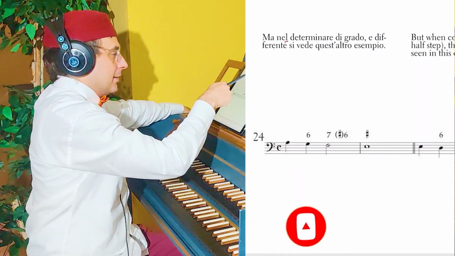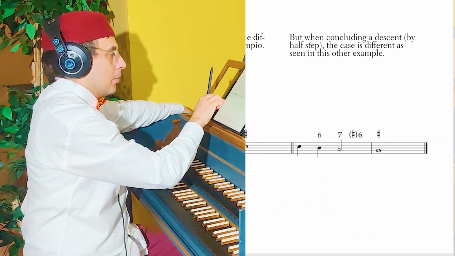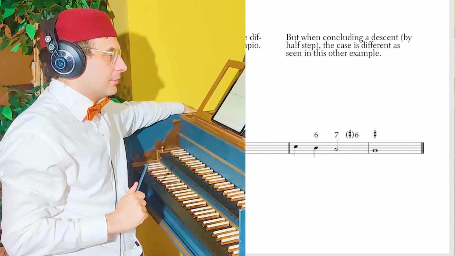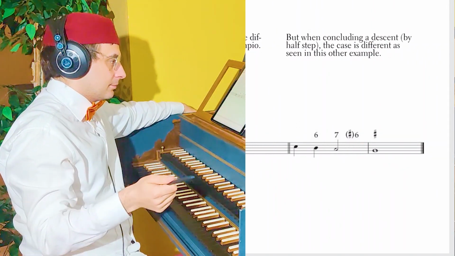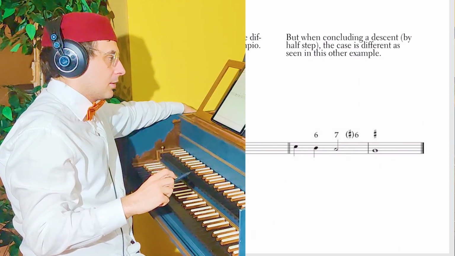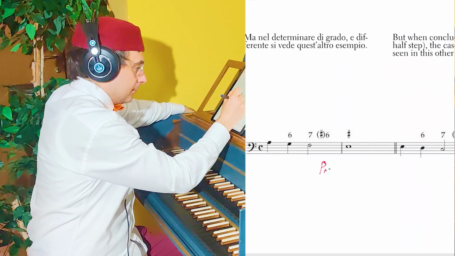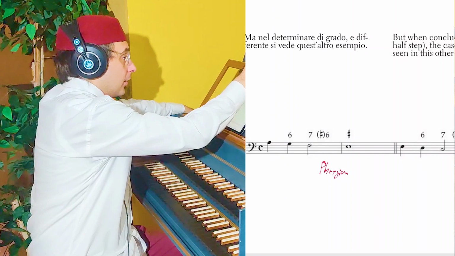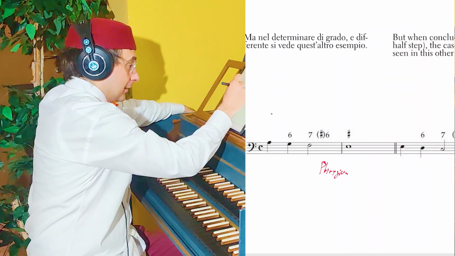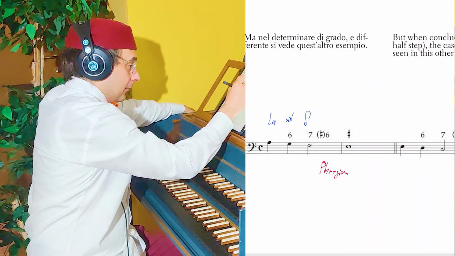But when concluding a descent by half step, the case is different, as seen in this other example. Yes, this is the Phrygian cadence. We have the sharp six here instead of the normal six. La, sol, fa, mi.